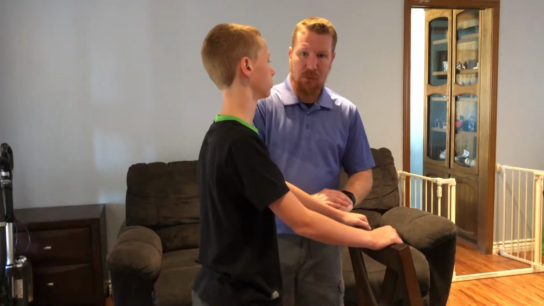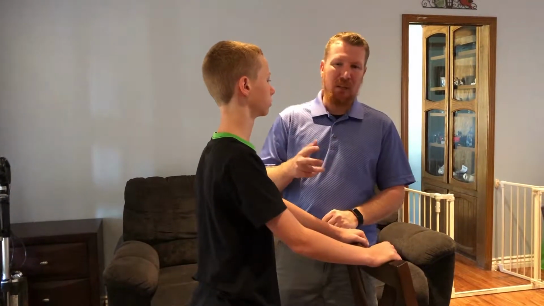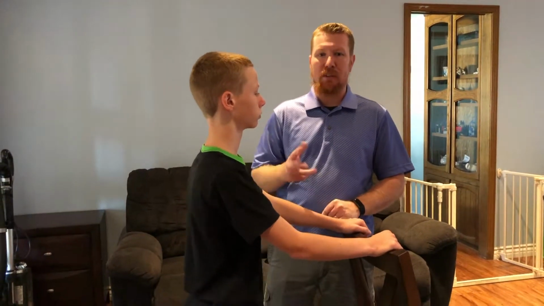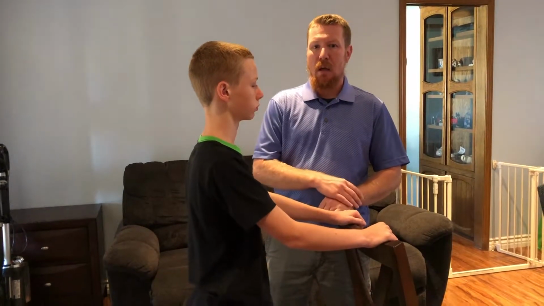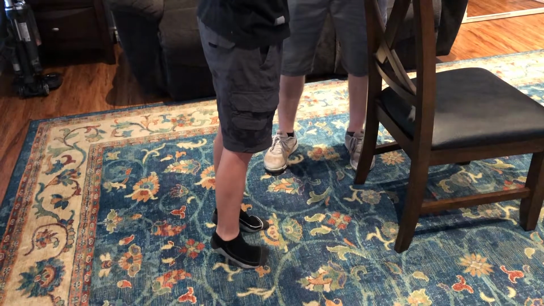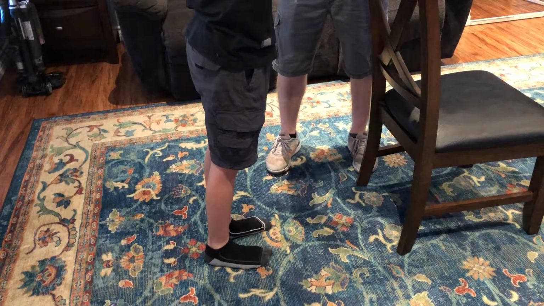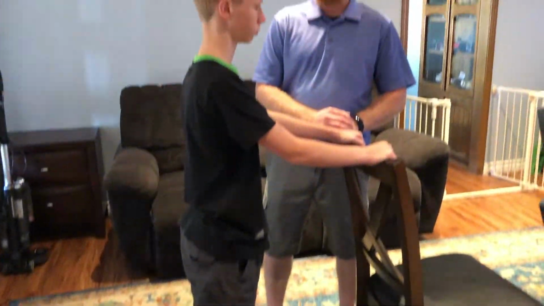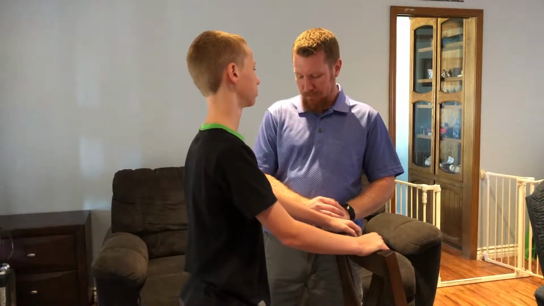And they're going to do this 8 to 12 times, with the sets being 2 to 3 times, and they'll be doing this 2 to 3 times a day. And we'll be doing this over a course of weeks until our primary care doctor says that we're able to start really weight bearing and finishing up our rehabilitation.